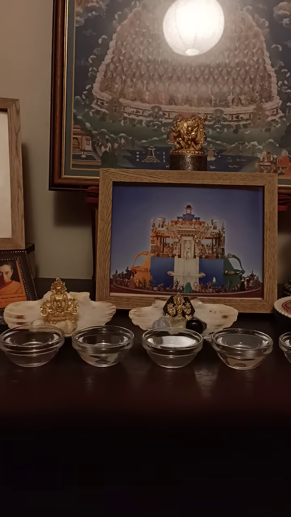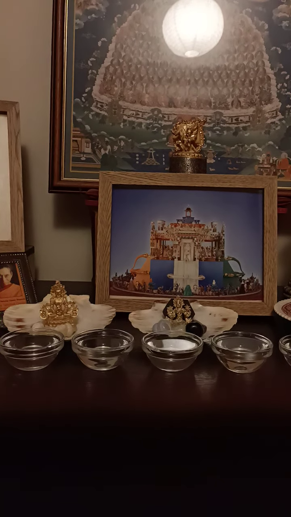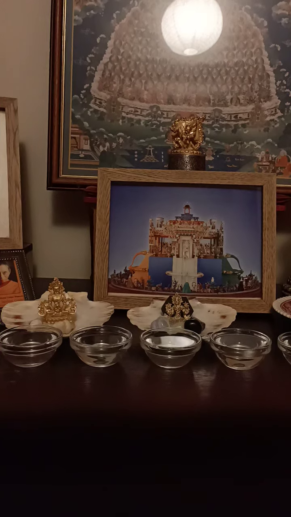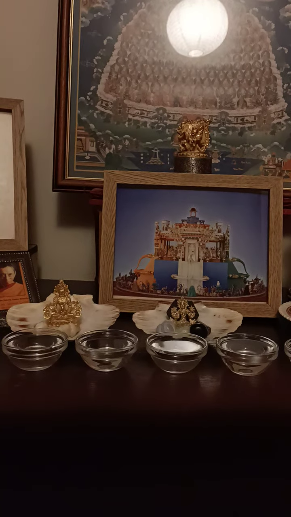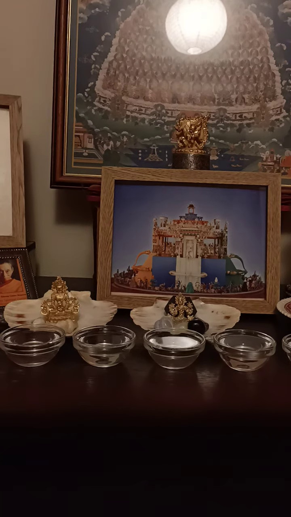Okay, make sure you memorize the verse and contemplate it in the pause, looking at the diagram of the wheel of life.